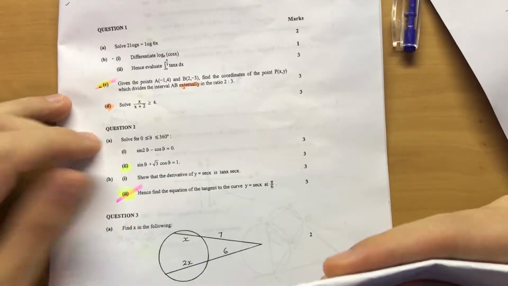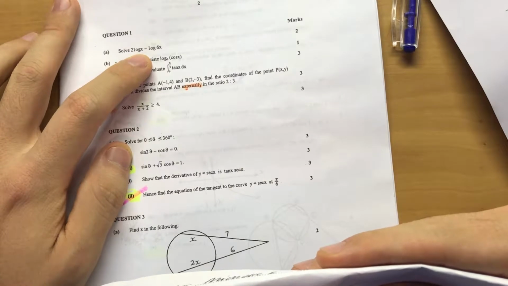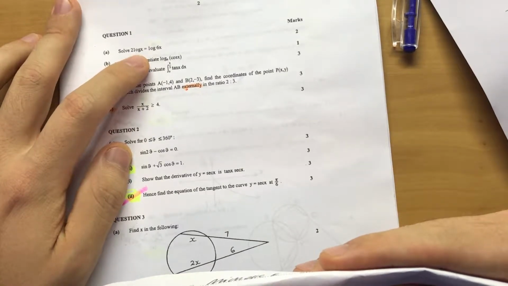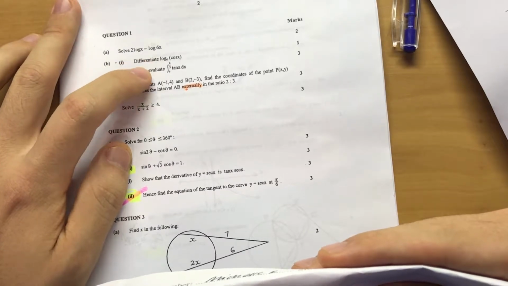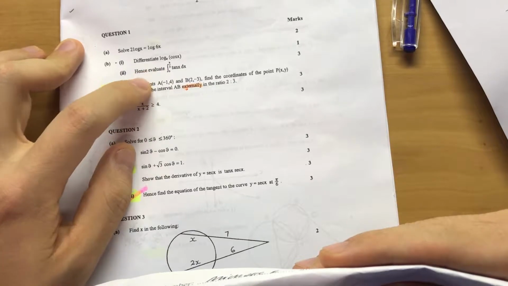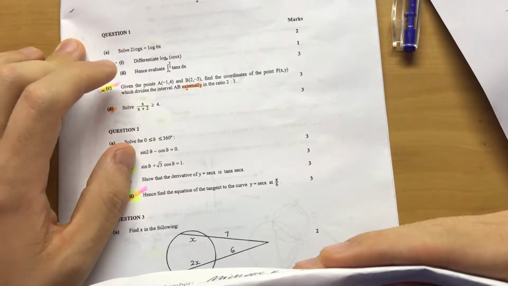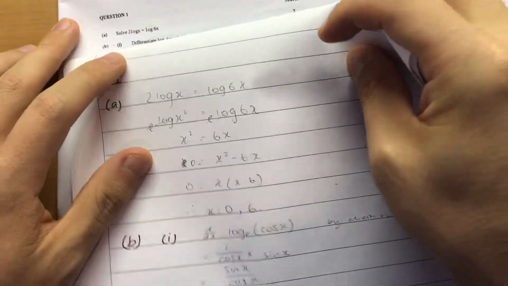Okay, so let's mark some of this exam. This is question 1 in the Year 12 half yearly. Solve this equation, differentiate some log, and evaluate an integral. Let's do parts A and B. Okay, if you have a look at the answer.